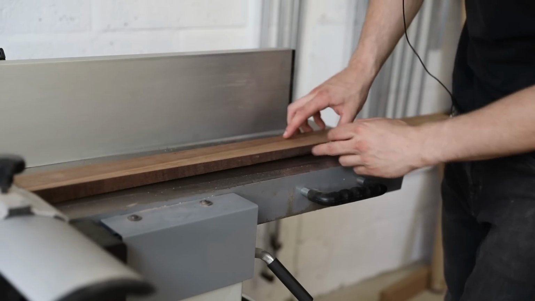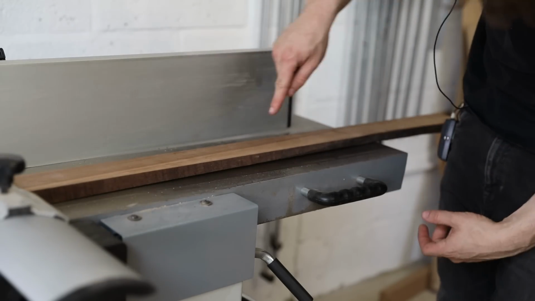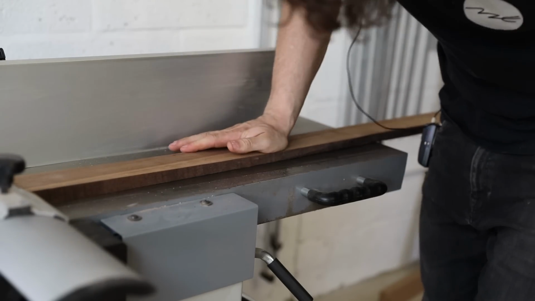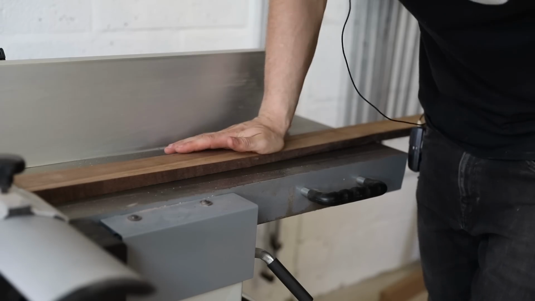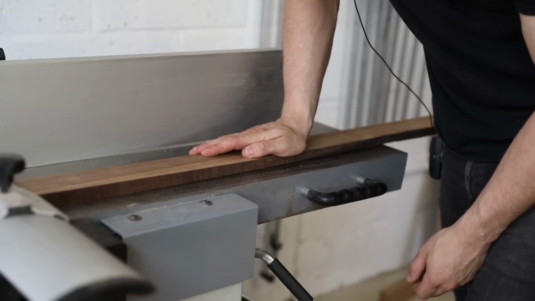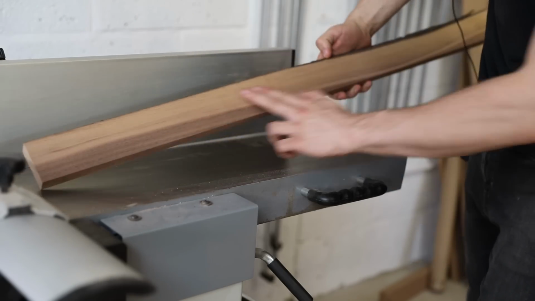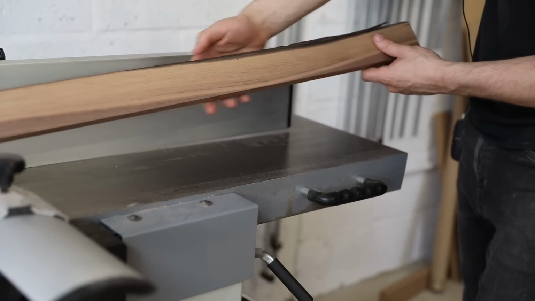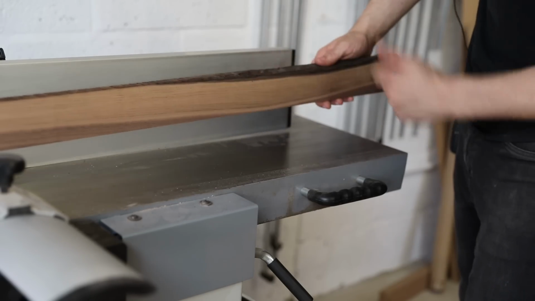So look at this, by actually pressing too hard on the timber, I think I've made it worse. Look at the size of this bow we've got going on here, because I was just pressing it down into the cutter block, making it nice and flat, but then the tension within the board just springs it up like that. This face is lovely and clean. Cutter block's done a really nice job on it, but it's not flat.